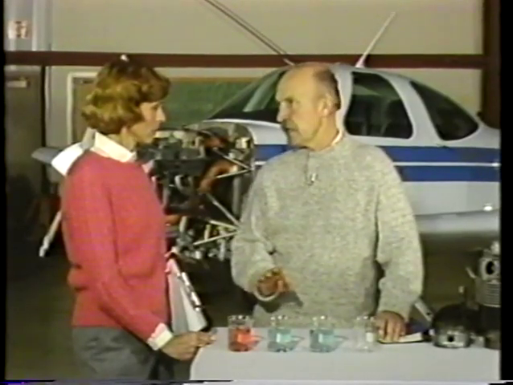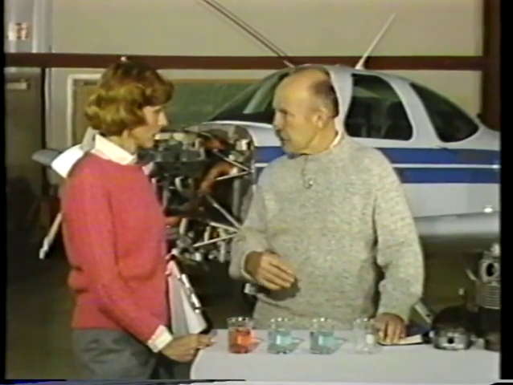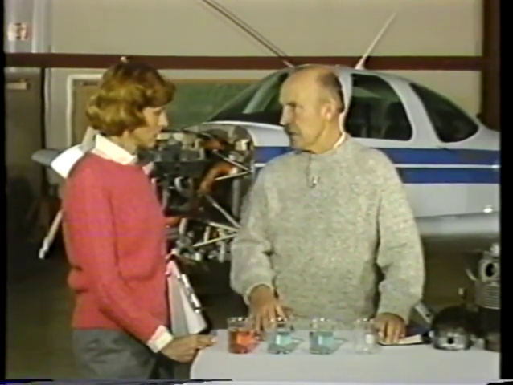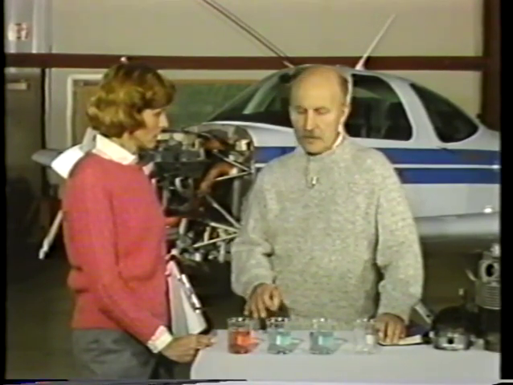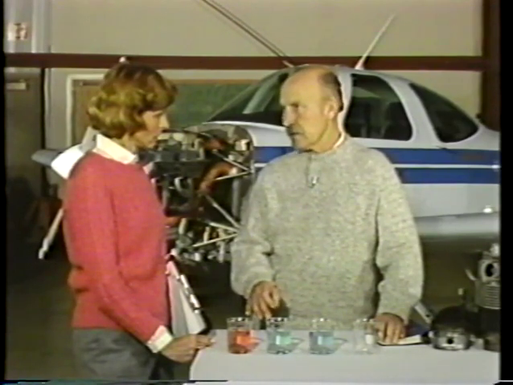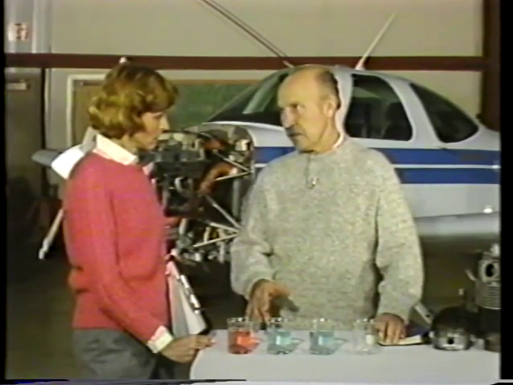If we mix 80 octane and 100 octane and we're using it in an aircraft such as the Skipper, which requires 100 octane, then we're lowering that characteristic. So it's possible that we could create a situation where we can get detonation in the engine, and this will cause structural damage to the internal parts of the engine.